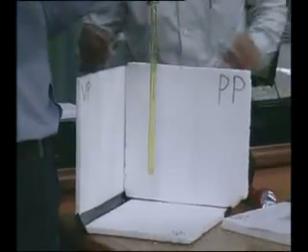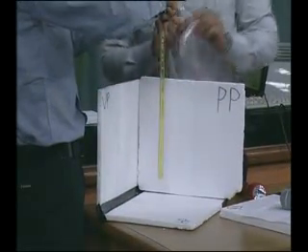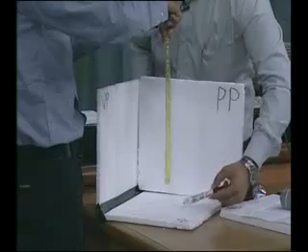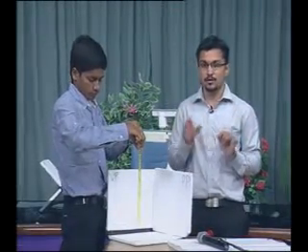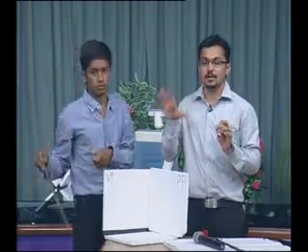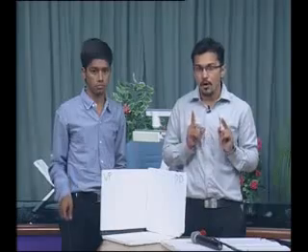So this is parallel to what? PP, as vertical plane as well as profile plane, and it is perpendicular to what? It is perpendicular to the horizontal plane. So this is the first case that we have discussed, that it is parallel to at least two planes and then it will be perpendicular to one plane.